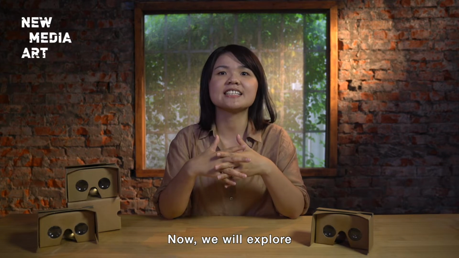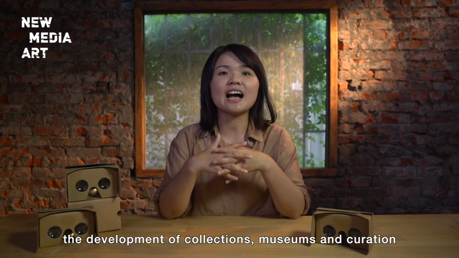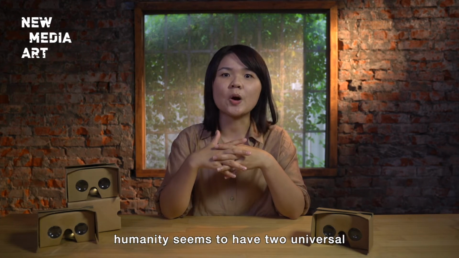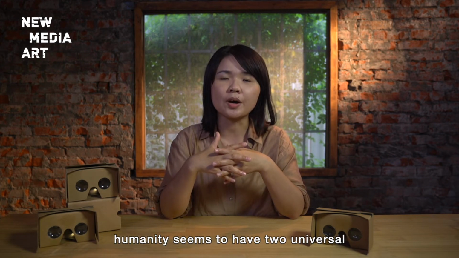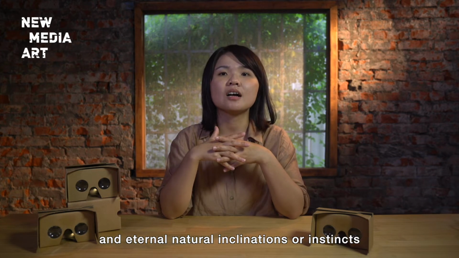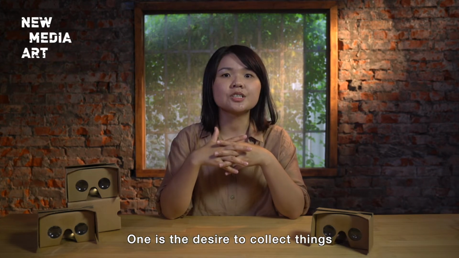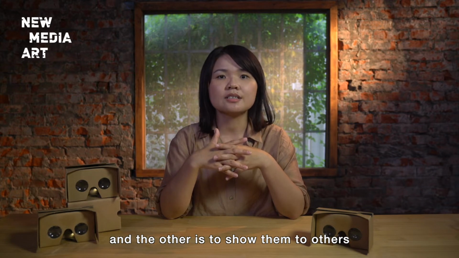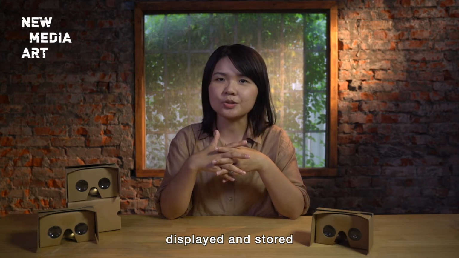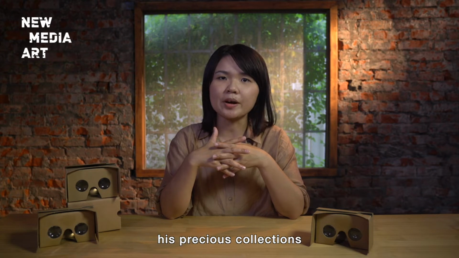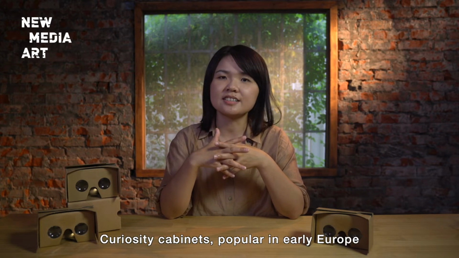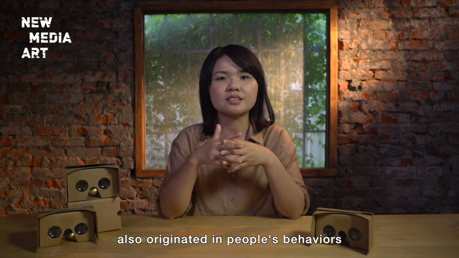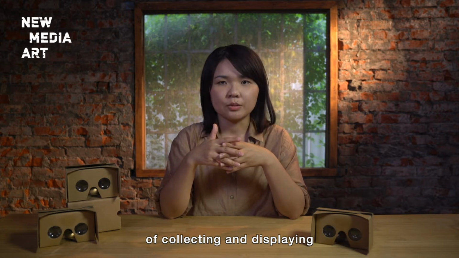Now we will explore the development of collections, museums, and curation. Introduction to museum work states that humanity seems to have two universal and eternal natural inclinations or instincts. One is the desire to collect things, and the other is to show them to others. Emperor Qianlong displayed and stored his precious collections in curio boxes. Curiosity cabinets, popular in early Europe, also originated in people's behaviors of collecting and displaying.